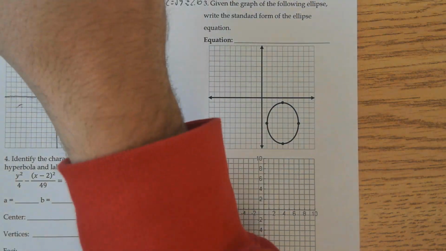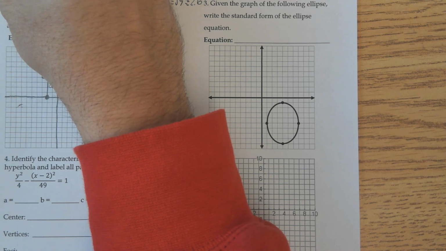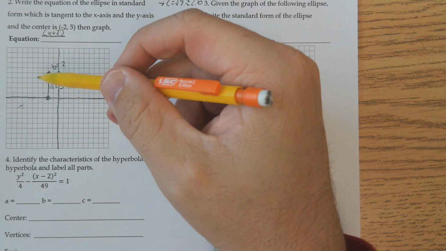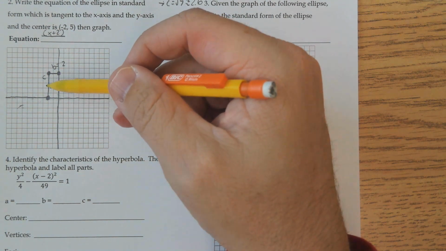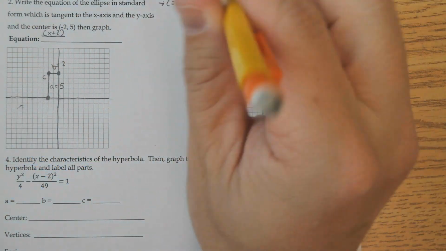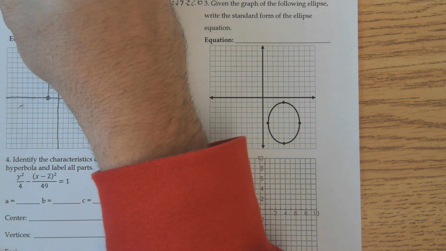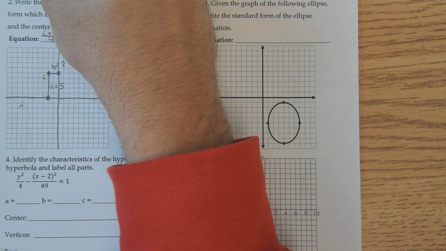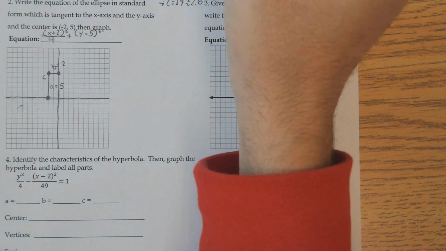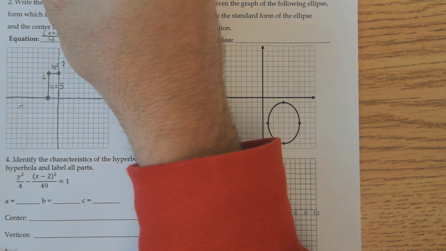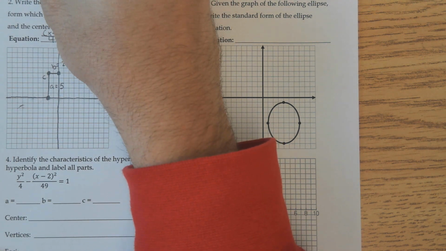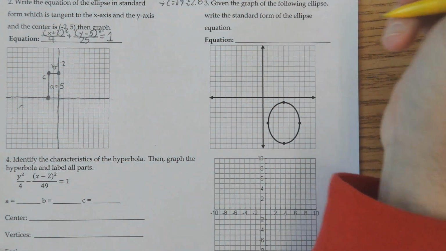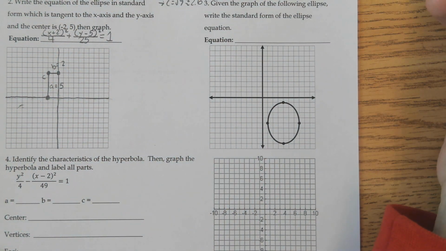Okay? So our equation is going to be this. It's going to be x plus 2. Now, this distance is longer going vertical, so that means a is going to be under y, b is going to be under x. So if b is 2, 2 squared then would be 4 plus y minus 5, all to the second power, sorry, over a squared. A is 5, so a squared would be 25. So there you go. So there is your equation.